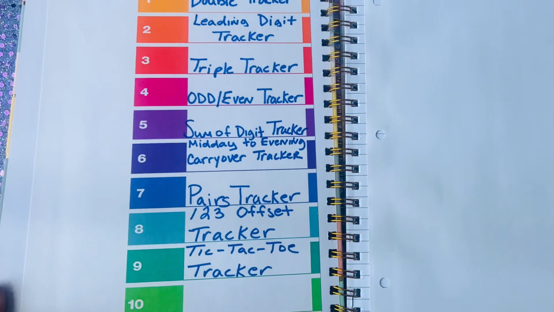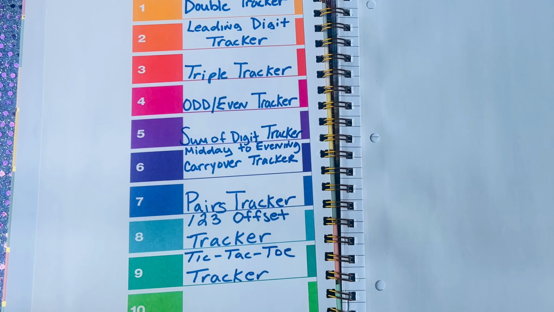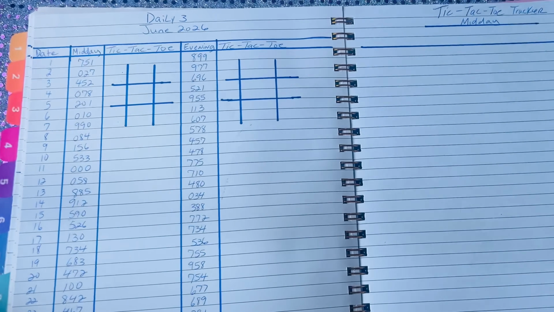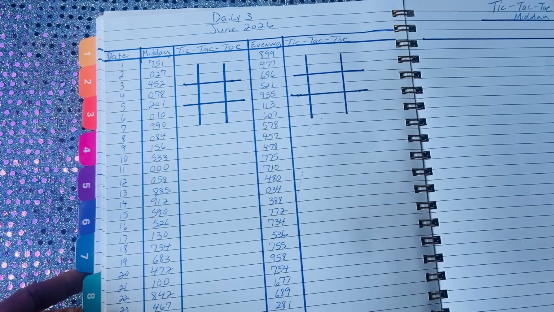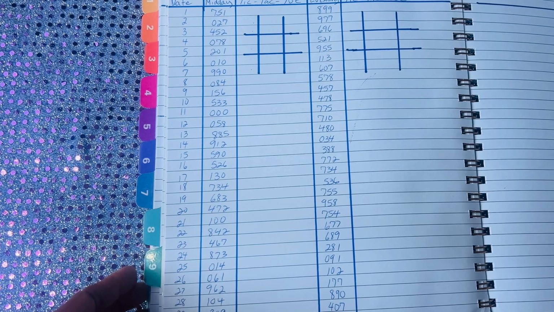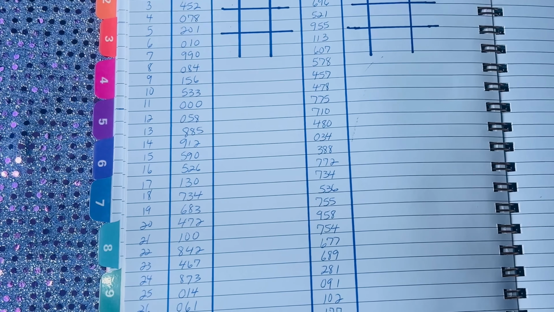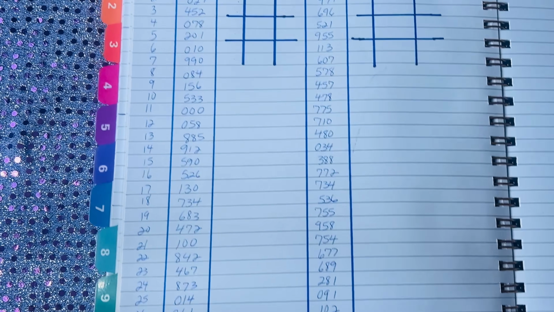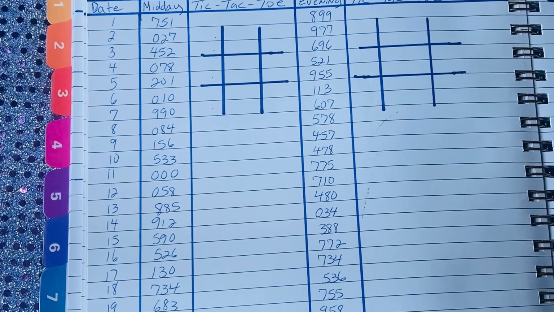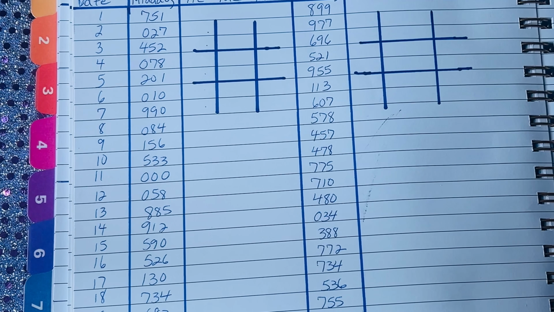Today I'm adding another tracker to the journal series, and this one is the Pick 3 Tic-Tac-Toe. This journal is designed to organize past Pick 3 results into a tic-tac-toe grid so you can study reoccurring number patterns over time. It is not used to predict future drawings. The purpose is to help you identify trends, compare months, and keep your own historical records in one place.